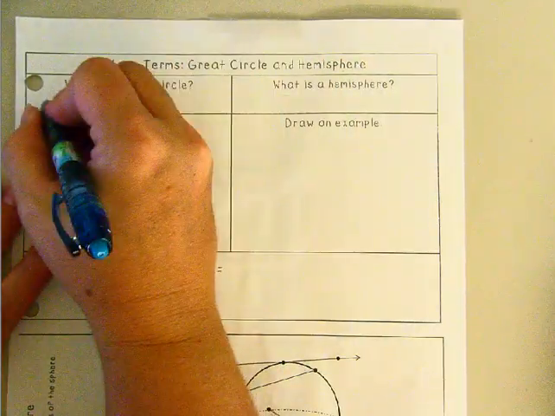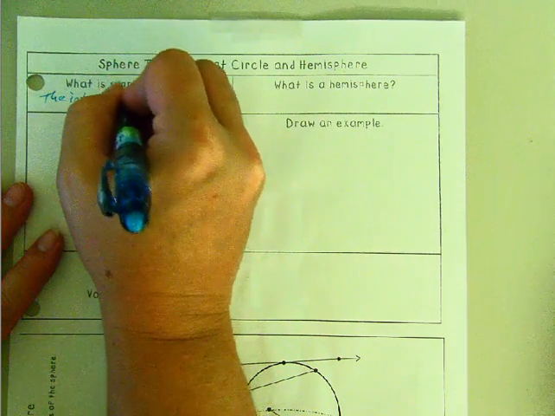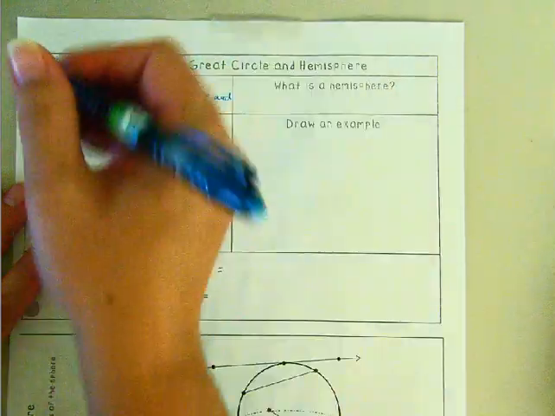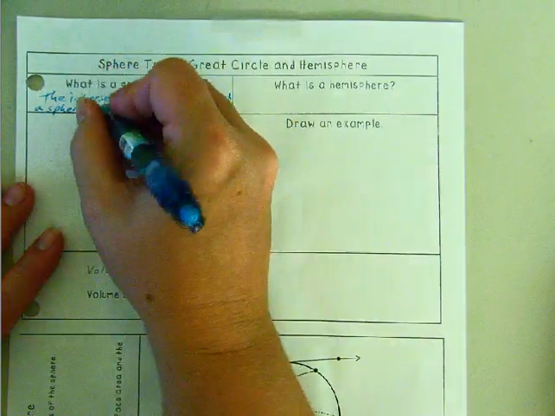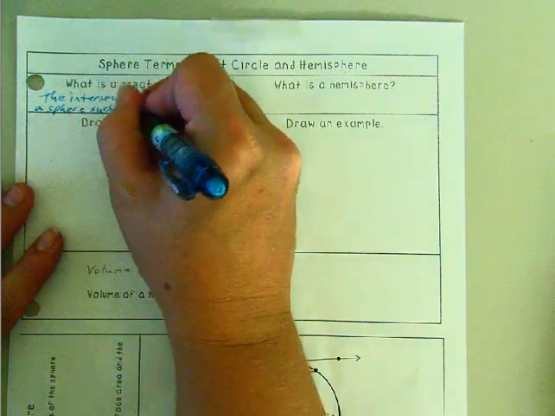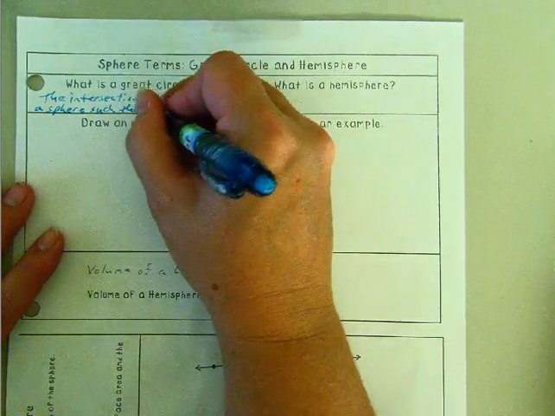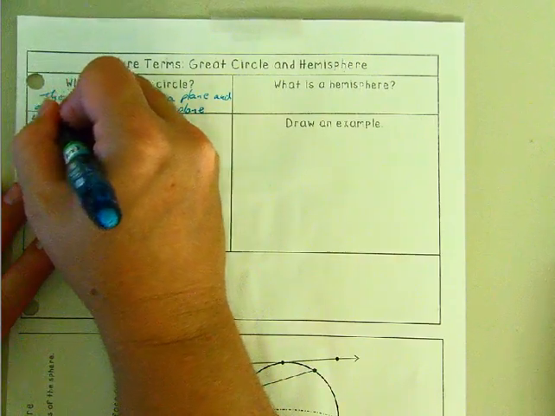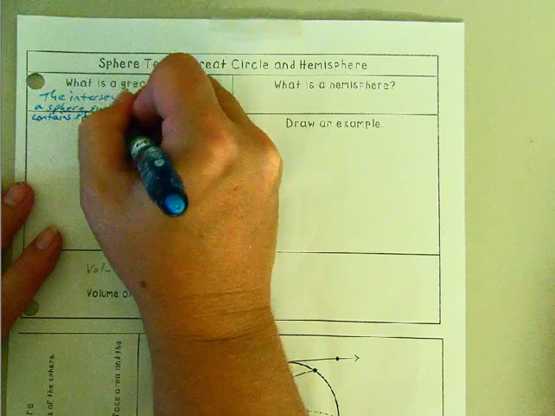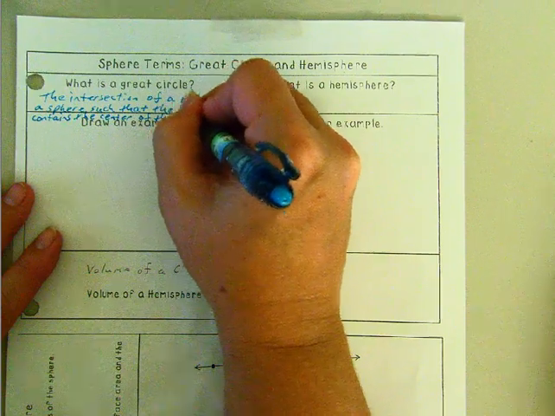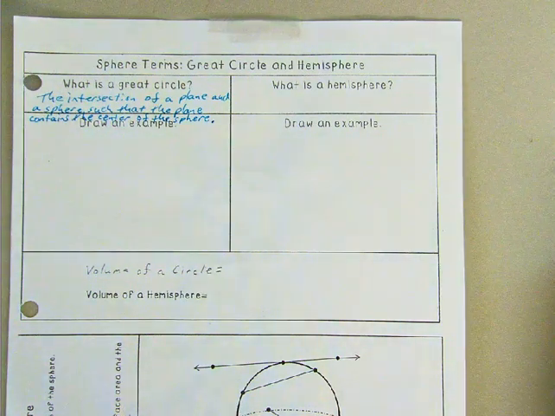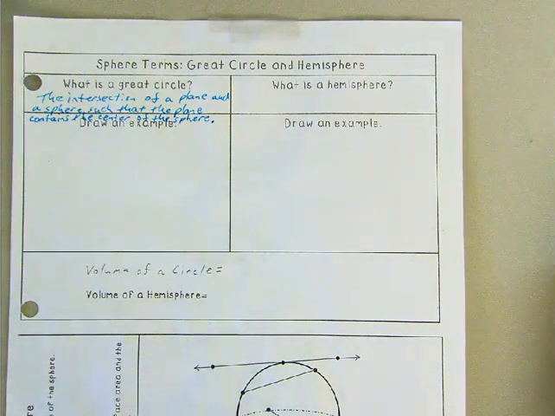So a great circle is the intersection of a plane and a sphere such that the plane contains the center of the sphere. Basically, if you think about it like a globe, if you had a plane that cut through right at the equator, that's the great circle. It's the largest circle that a sphere contains because it goes right through the very center of it. So that's what your great circle is.